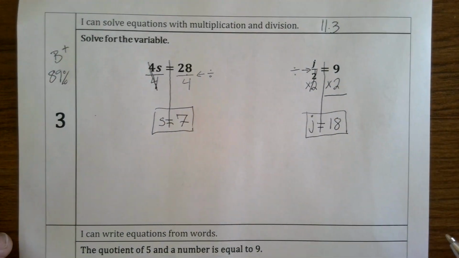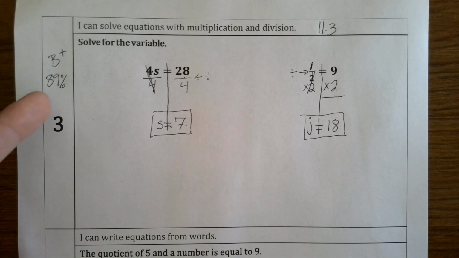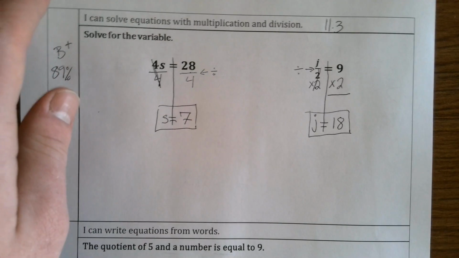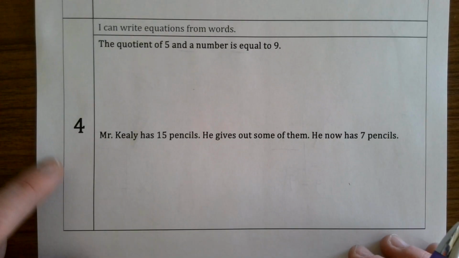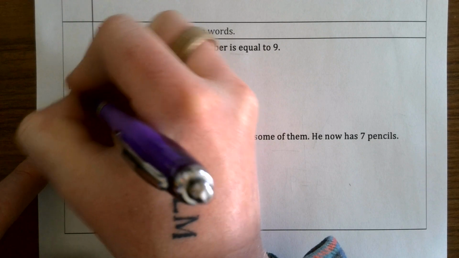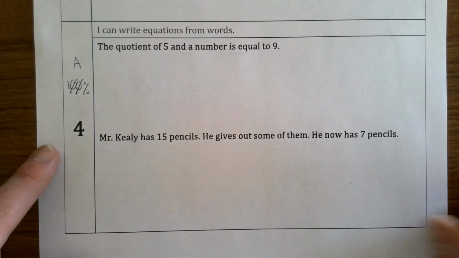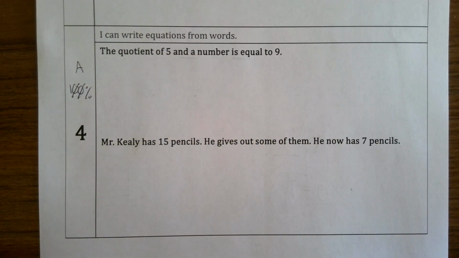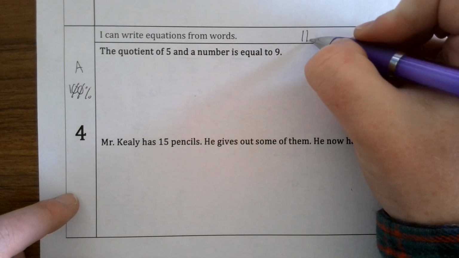If you can solve equations like that, you are going to get an 89% or a B plus on your test. Lastly, level 4, this is 100%, which is an A. I can write equations from words. This is 11.1.